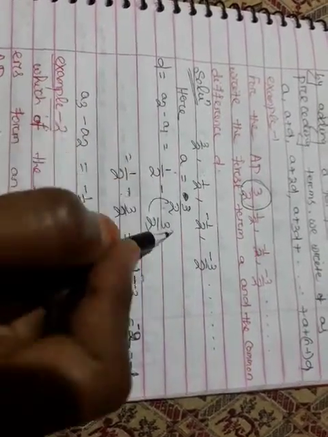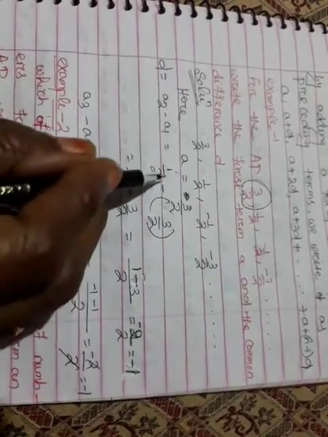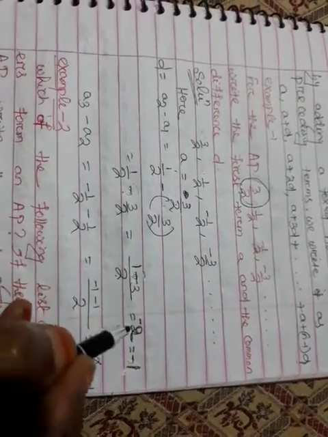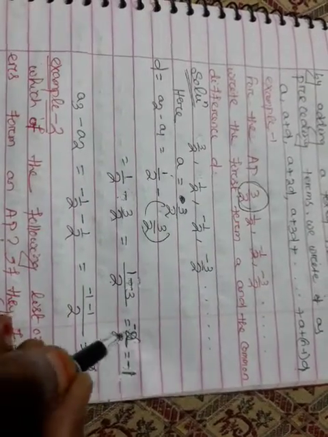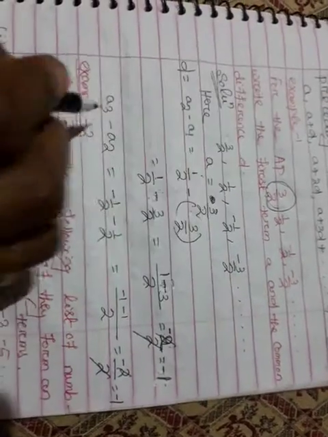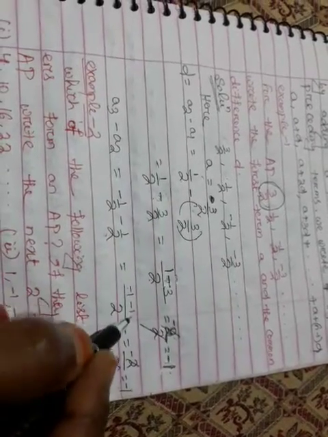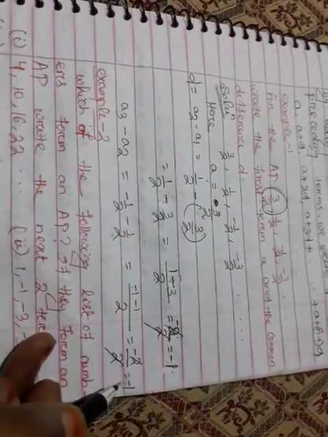A2 is half minus 3 by 2. Half minus 3 by 2, LCM 2, 1 minus 3, that is minus 2 by 2, 2 cancels out, minus 1. A3 minus A2: minus 1 by 2 minus 1 by 2, LCM 2, minus 1 minus 1, minus 2 by 2, minus 1. So the first term is 3 by 2 and the common difference is minus 1.